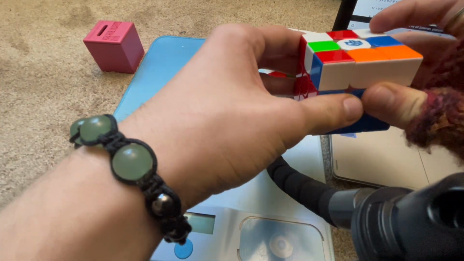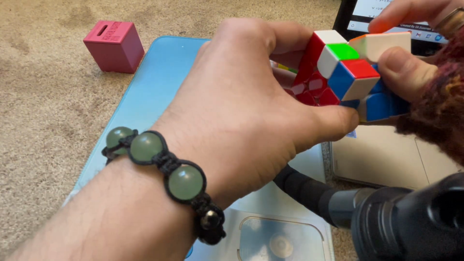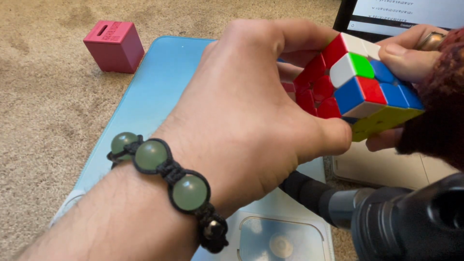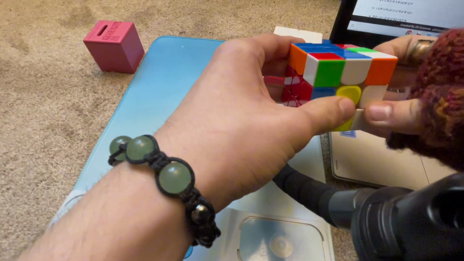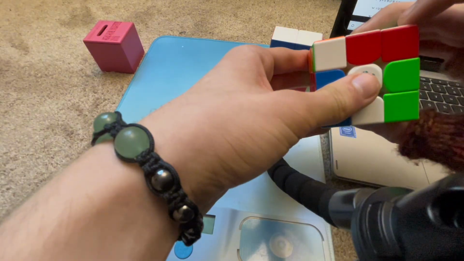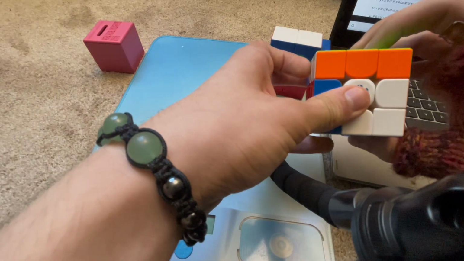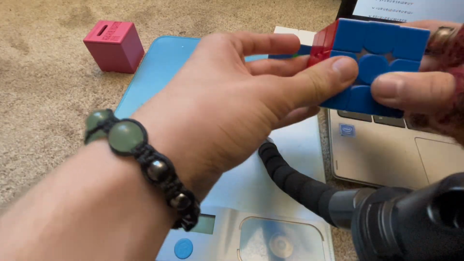So the algorithm that you use to do it should probably be R wide, U, R, U, R, U2, R wide 2, U, R, U prime, R prime, U2, R wide.